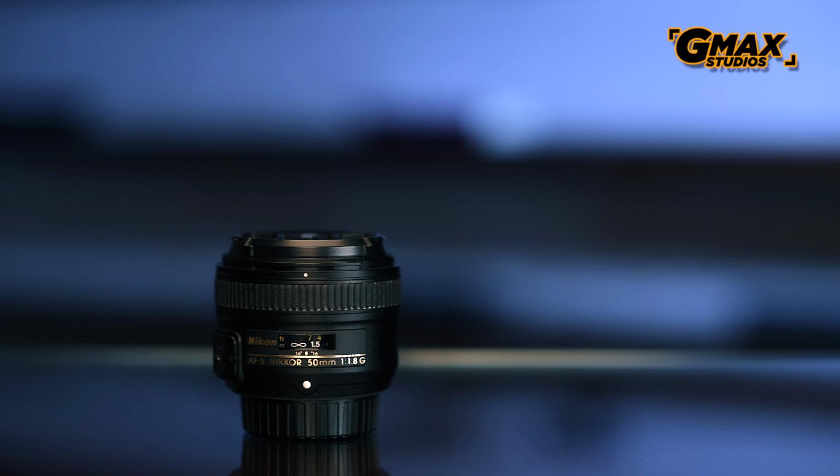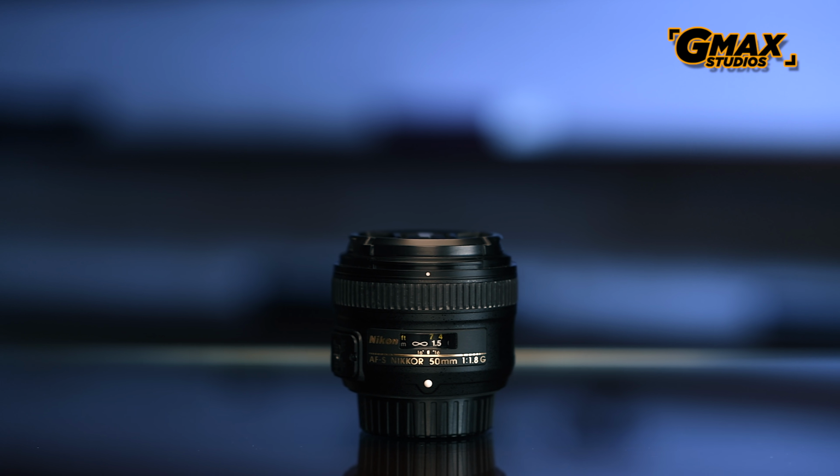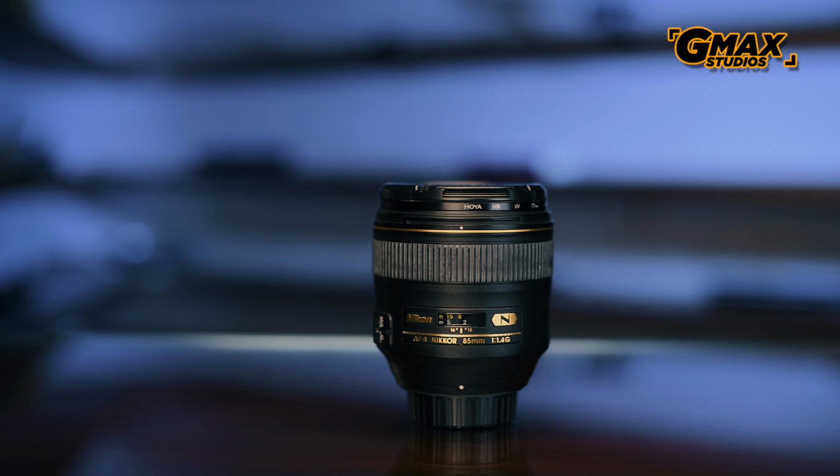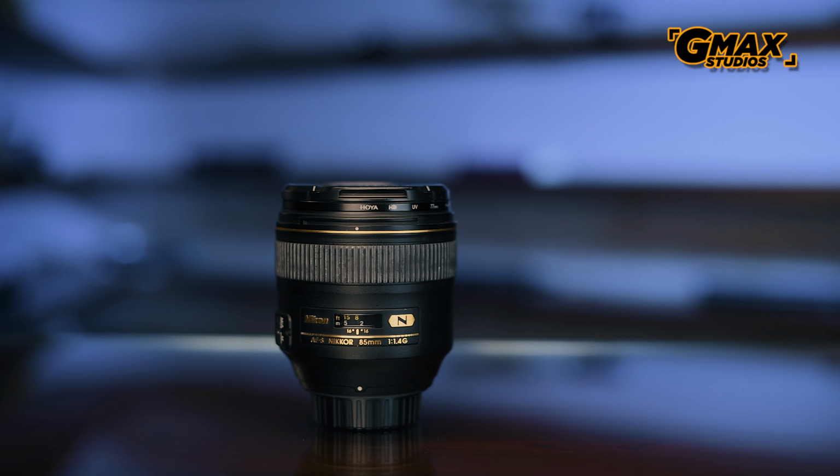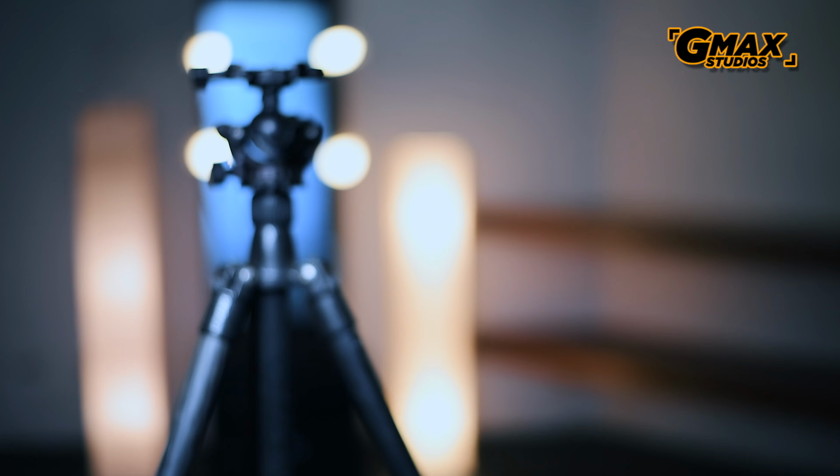So to create a panoramic portrait, we need the following things. Number one, a willing subject, a 50mm lens, or an 85mm lens, which is preferable, and optionally a tripod, depending upon the level of your skill and confidence, and of course a photo editing software like Adobe Lightroom or Photoshop.